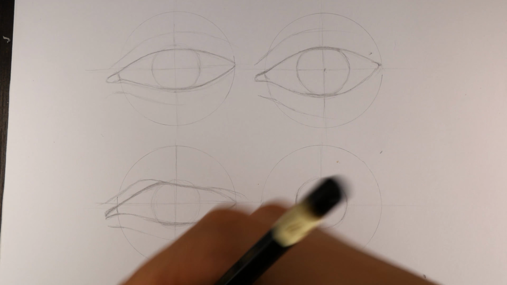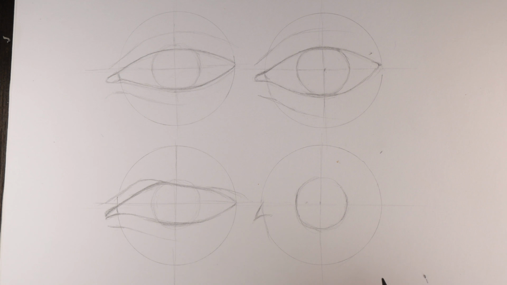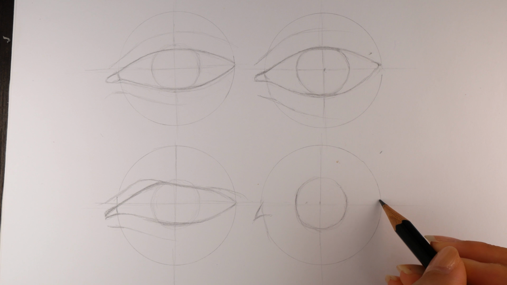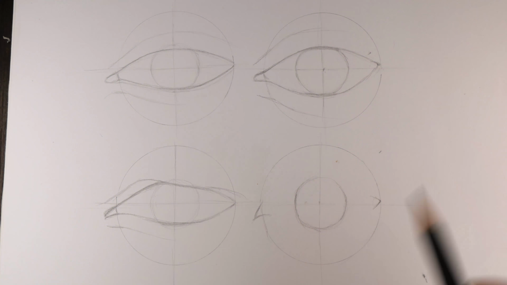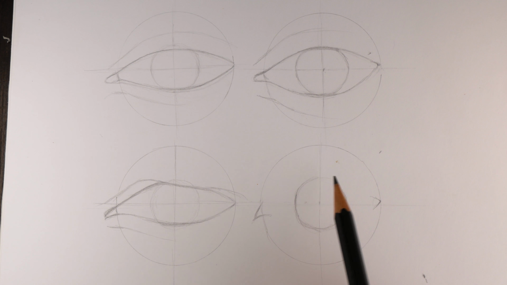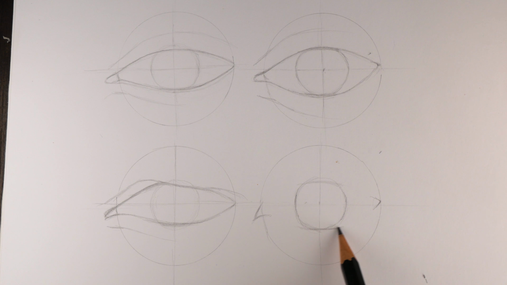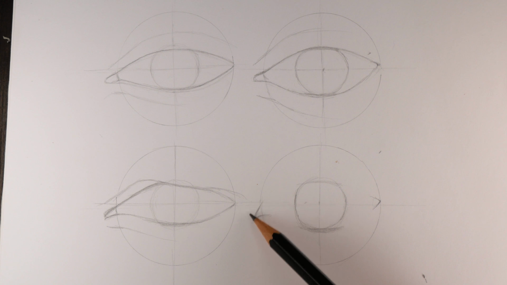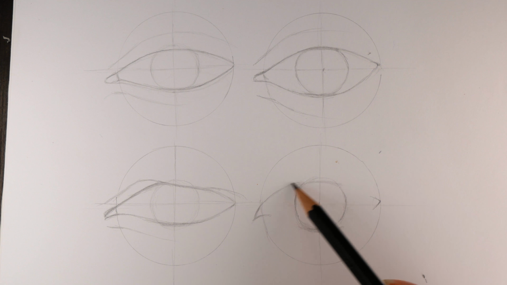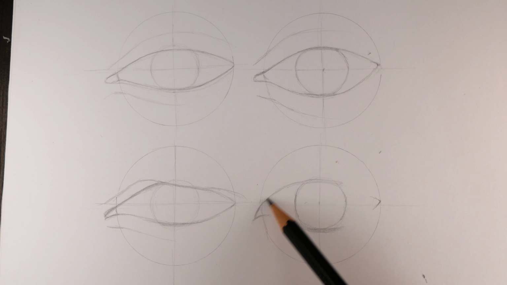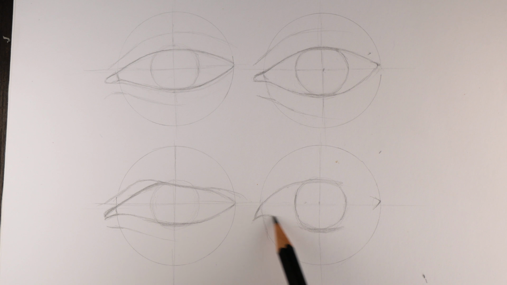It turns a little bit down. We will draw it a little bit upper in here. And now cover only the upper part of the iris. And we're not going to cover it here. So it will be rounded. And now connect it together. To be like this.